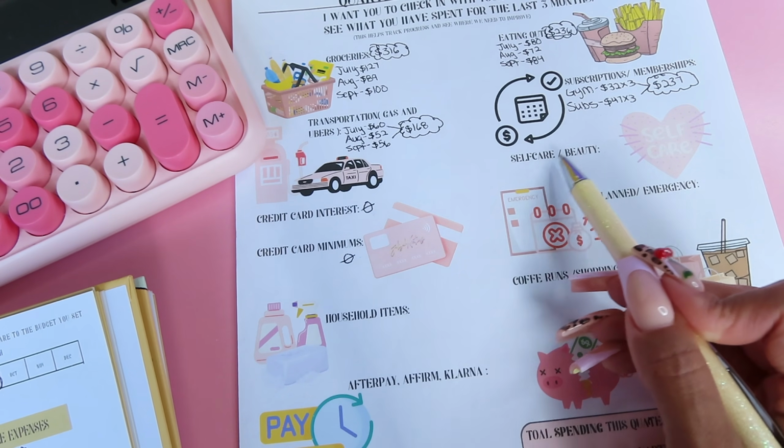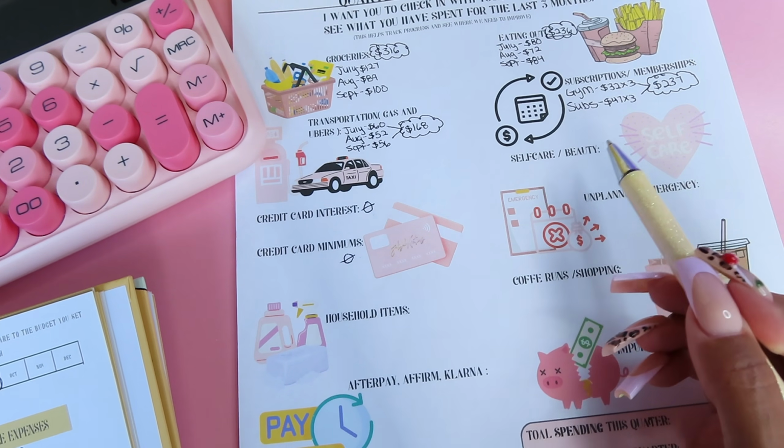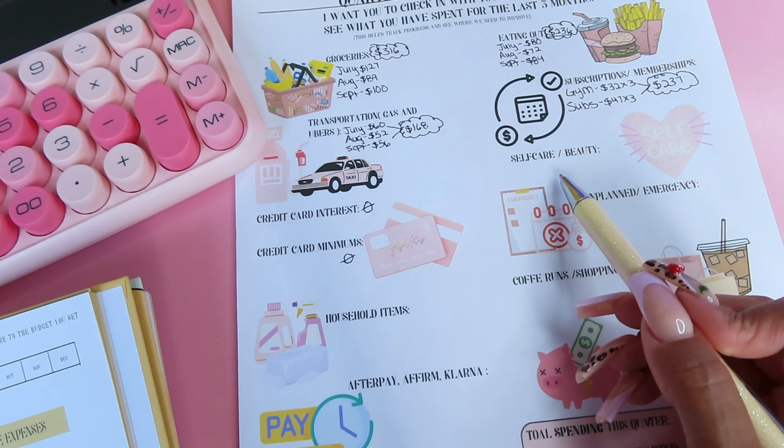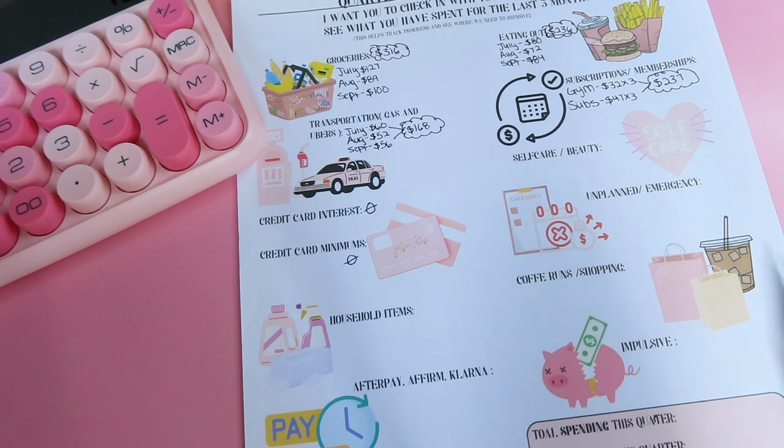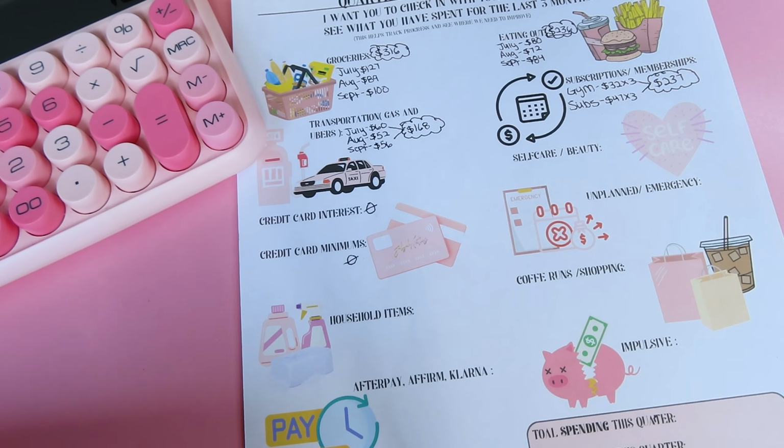Now we have our self-care and our beauty category. So this is one where I do spend pretty heavy for my self-care. Let's see here. We didn't do self-care in September, you guys. I didn't wind up getting my nails done till literally today, so I didn't spend money on self-care in September.